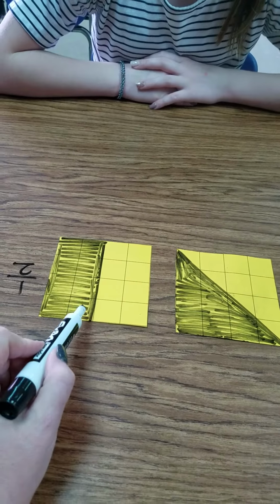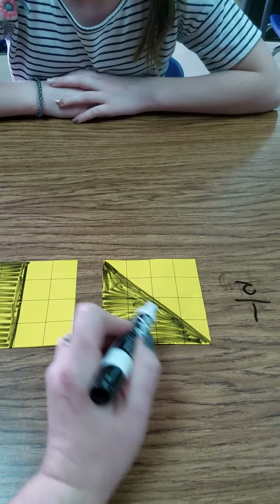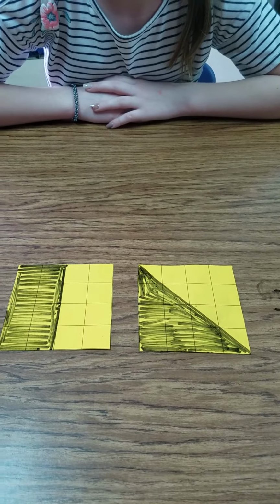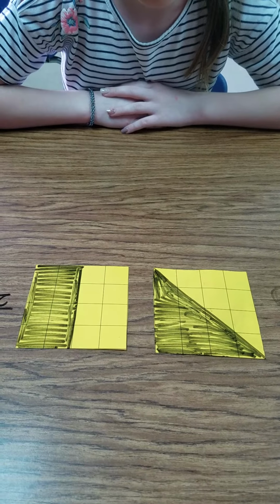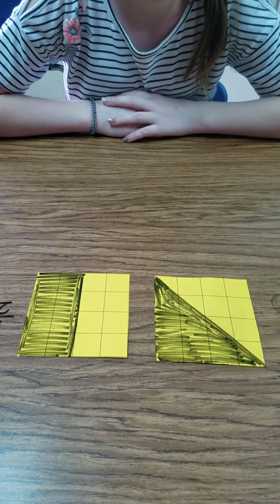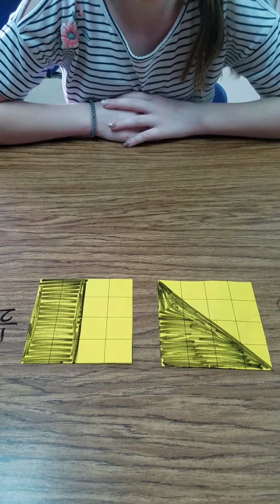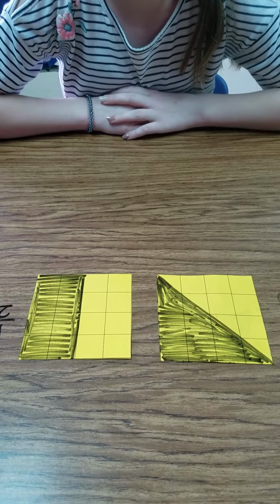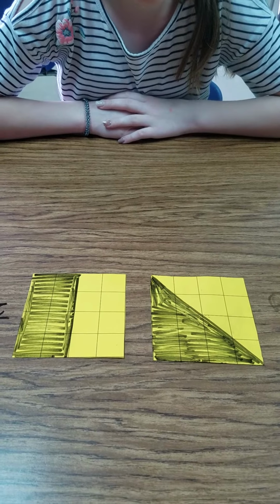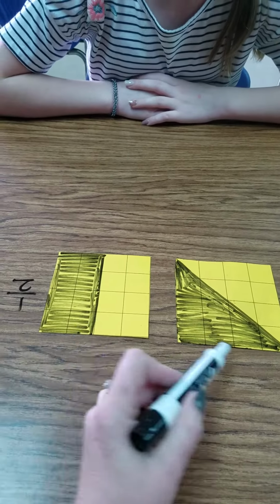Is this rectangular half equivalent to this triangular half? Can you tell me why? Because they're both equal on both sides, and they're a half. What were the original figures? No, the original figures were what to each other? Yeah, they are congruent. Good. They were congruent with each other.